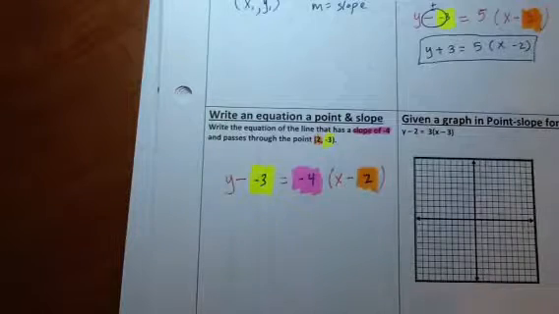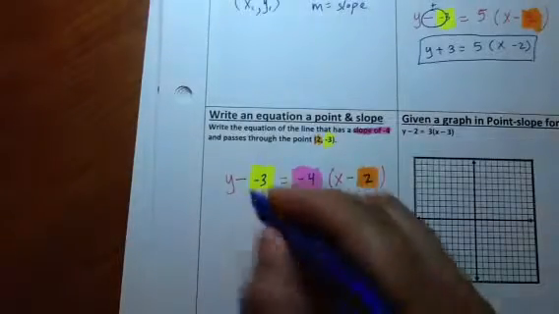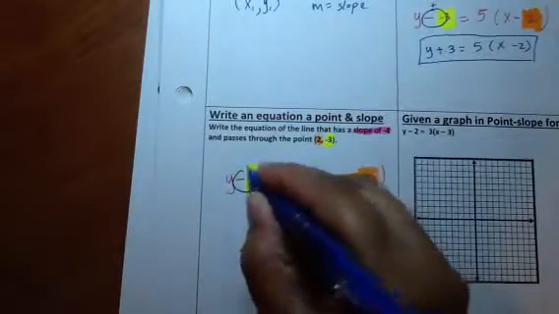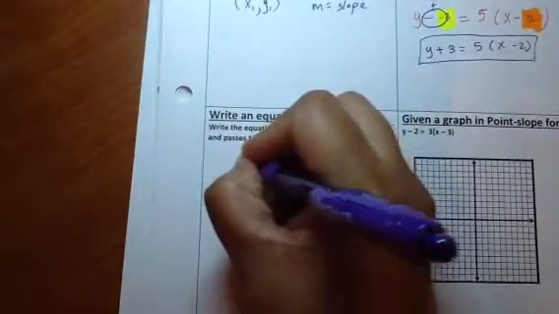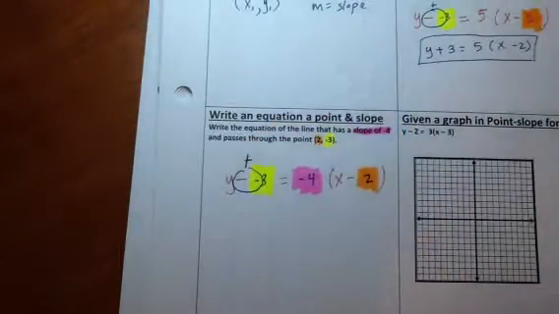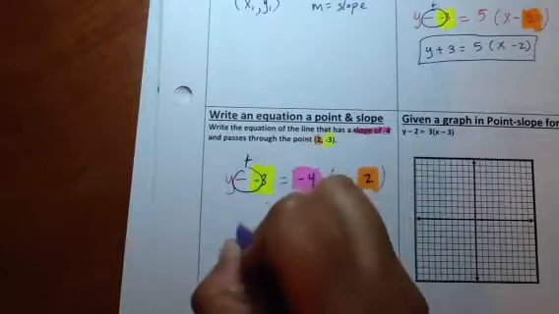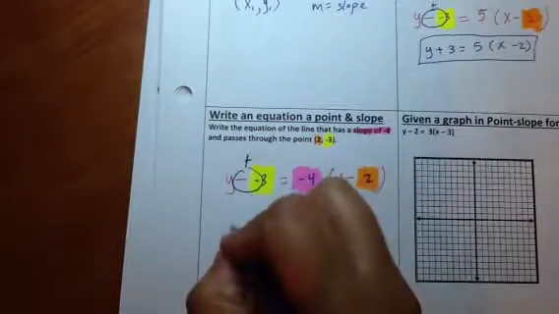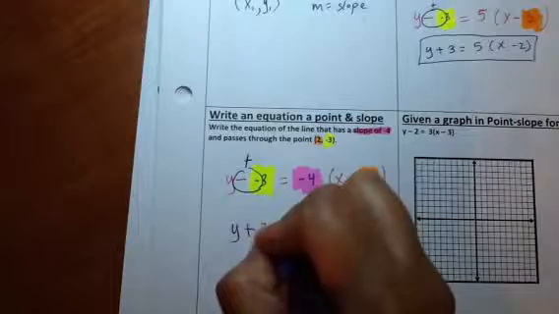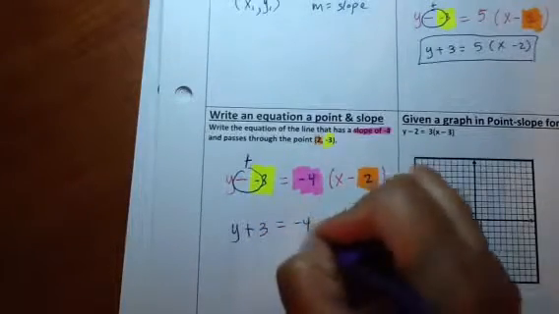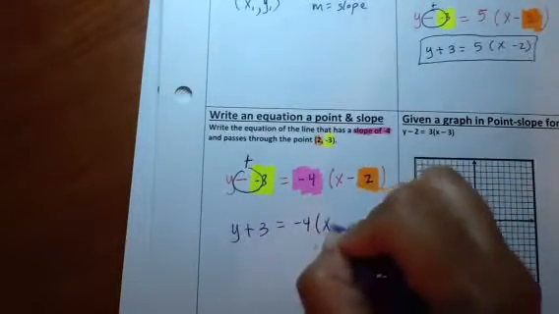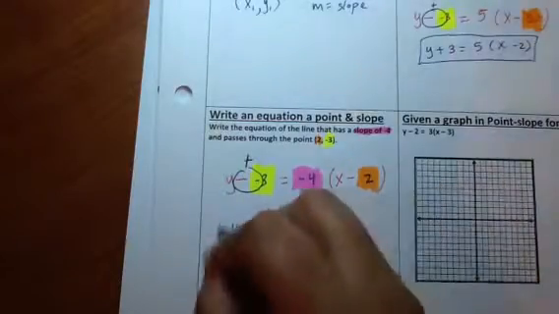And just like before, since we have a minus and a negative, that just turns to a positive. So our equation would be y plus 3 equals -4 times x minus 2. Box your answer.